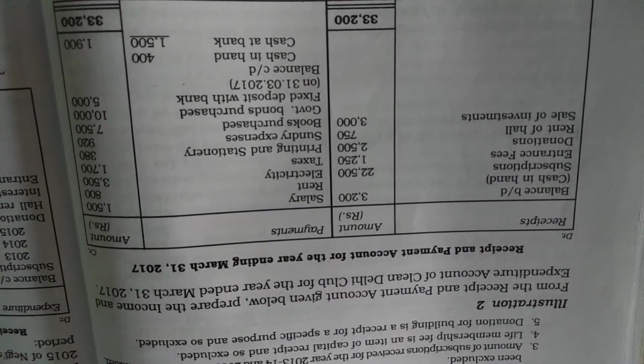Now let's start with the first problem. I will show you the problem. Take a screenshot of it and write it down in your notes. I'll read it for you. From the receipts and payments account given below, prepare the income and expenditure account of Clean Delhi Club for the year ended March 31st, 2017. They have given us the Clean Delhi Club receipts and payments account for the year ending March 31st, 2017. With the help of this receipts and payments account, we have to prepare the income and expenditure account.